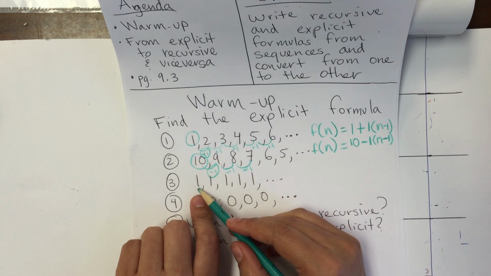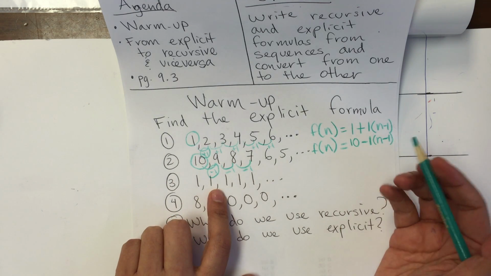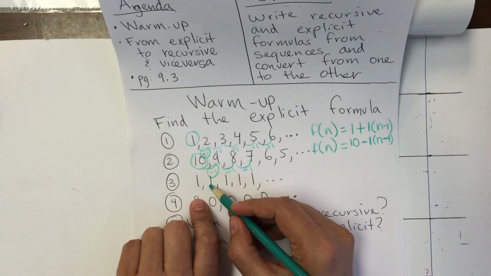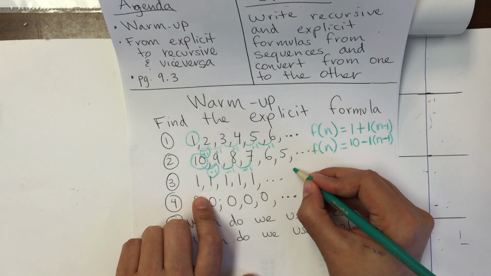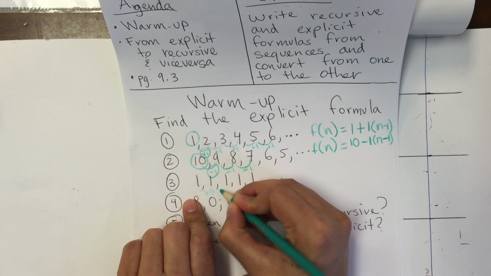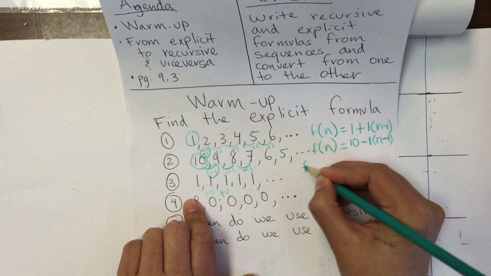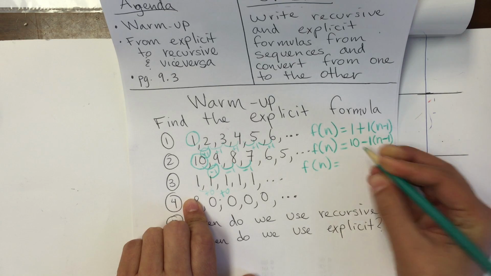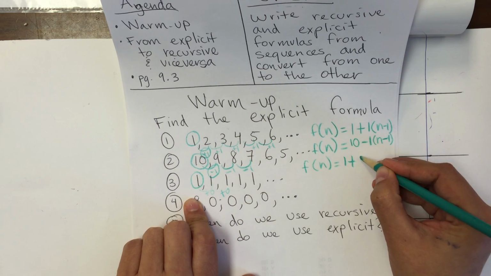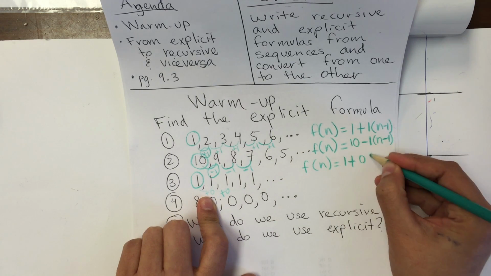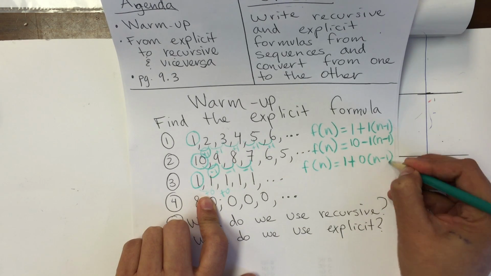For the next one, what are we doing in here? Some people said, oh, we're adding 0, plus 0, plus 0. That could be a possibility. So if we're adding 0, the function would be the initial point plus 0 times n minus 1.